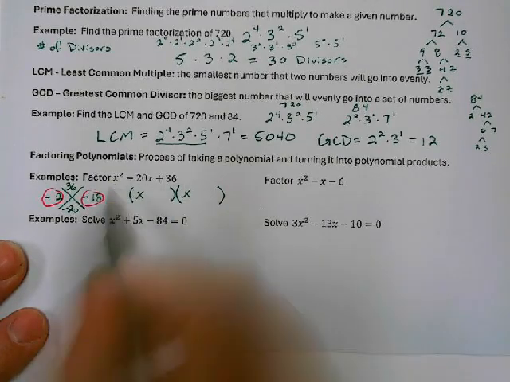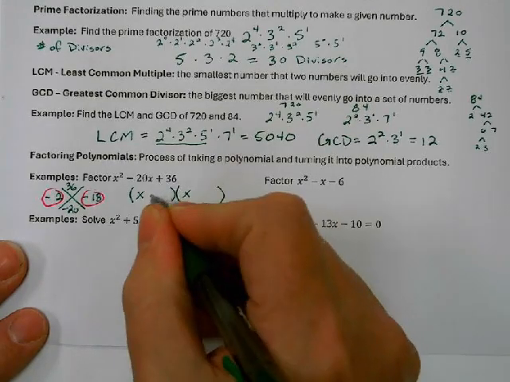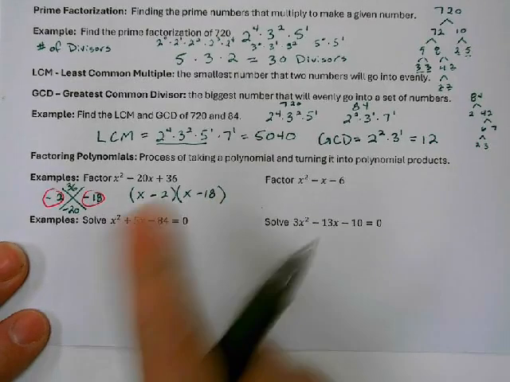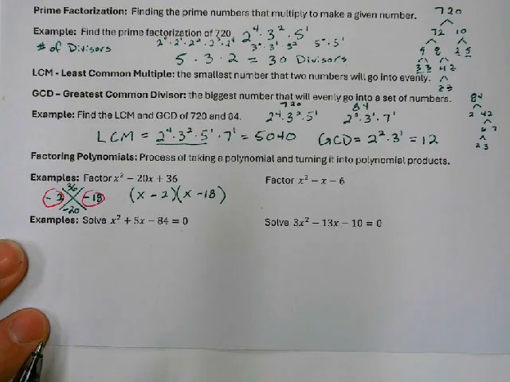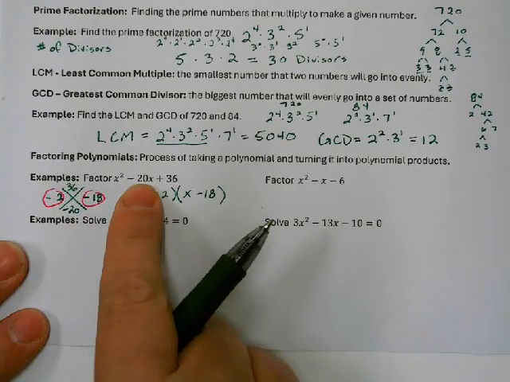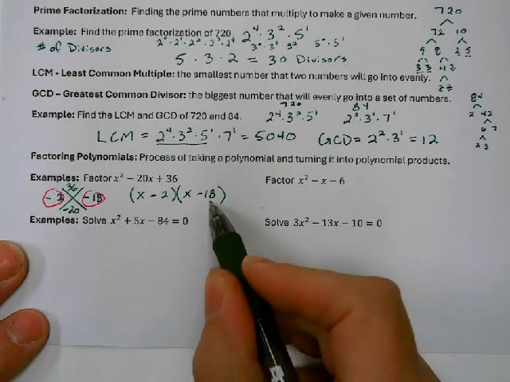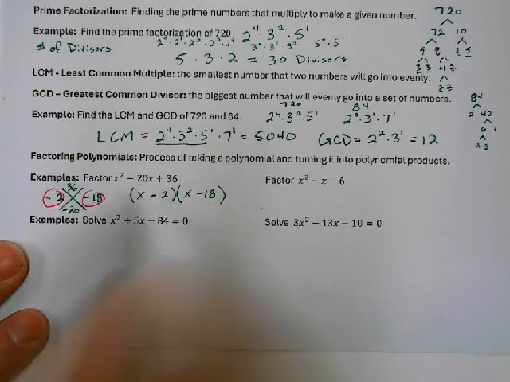The numbers that go in the back are negative 2 and negative 18. Negative 2 times negative 18 is positive 36. Where are we getting the negative 20 from? Negative 2 times x, that's negative 2x, and x times negative 18. So negative 2x and negative 18x, add those together, that's where you're getting the negative 20x from.